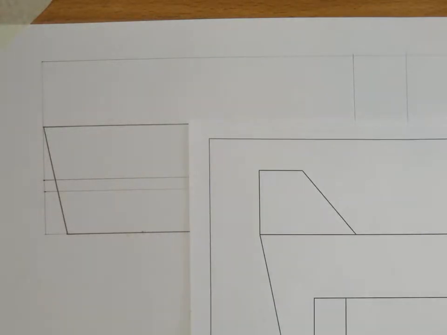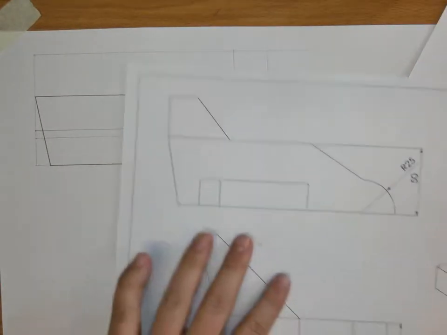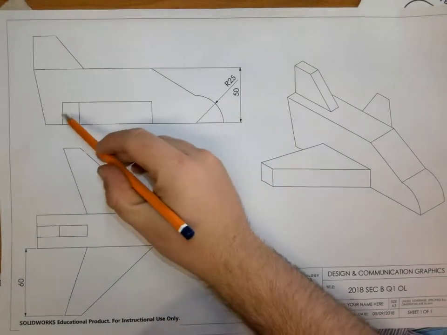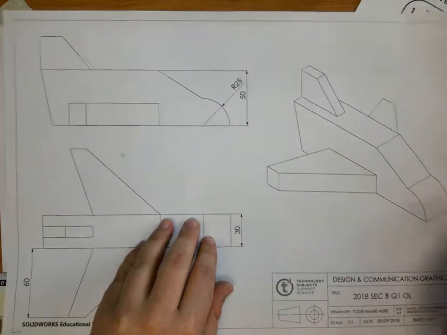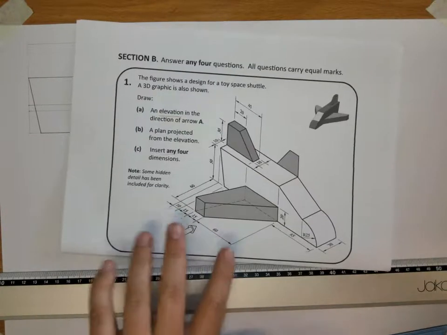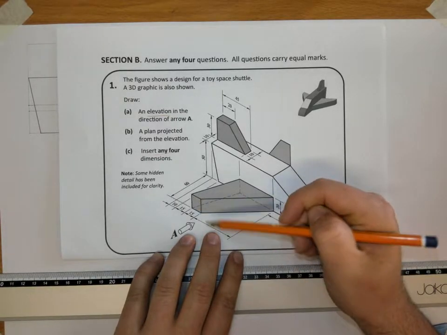So now I'm going to do the wings on it. I'm going to attack these three lines, 1, 2, 3. This line is over what distance from the left?